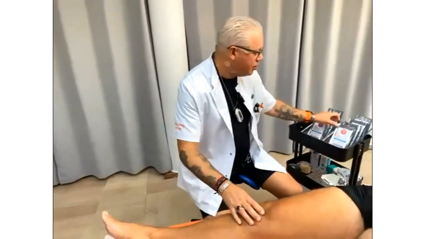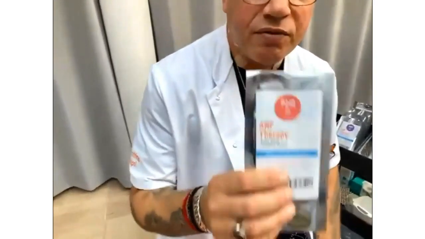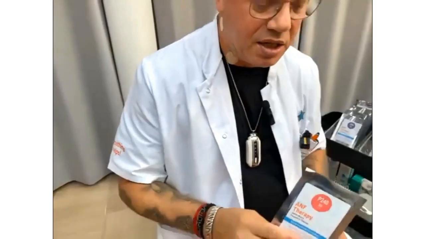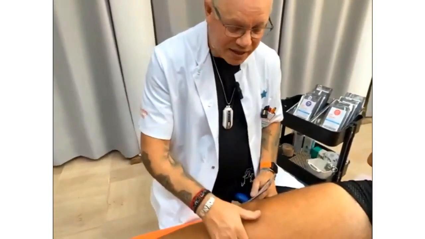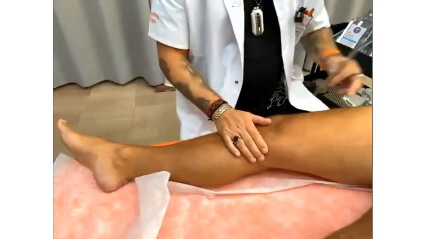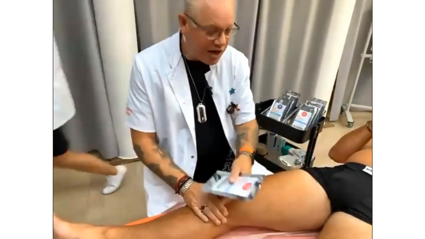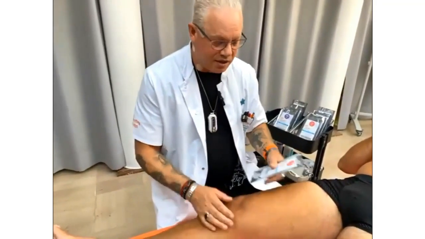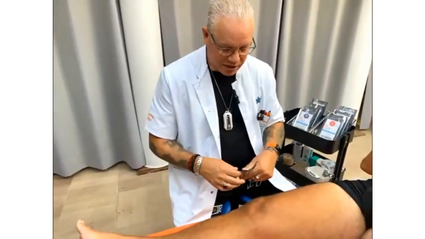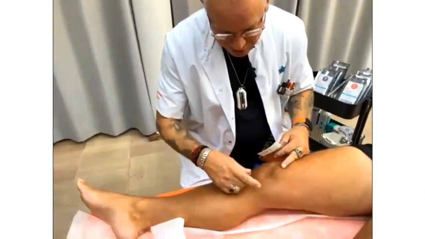So I will start to use anti-inflammatory devices. This one is called P240, it's a low frequency device. And I will start to apply it, in this case, on the lower end of the tendons. Then I will apply it on the upper end of the adductors. So I will try to treat all this area before I start to check the backside. So I follow the sartorius here.